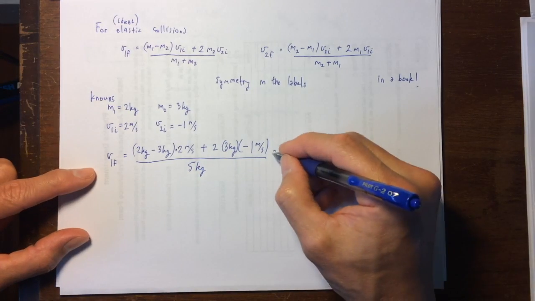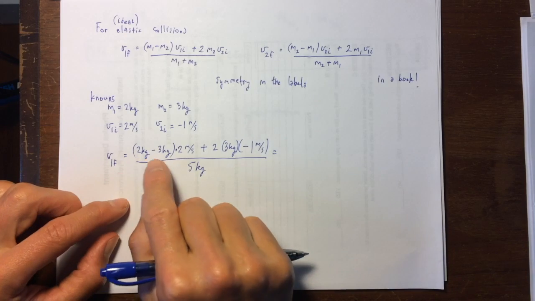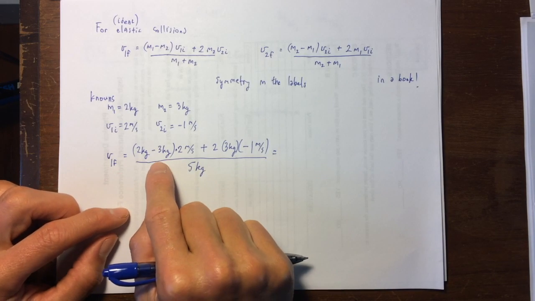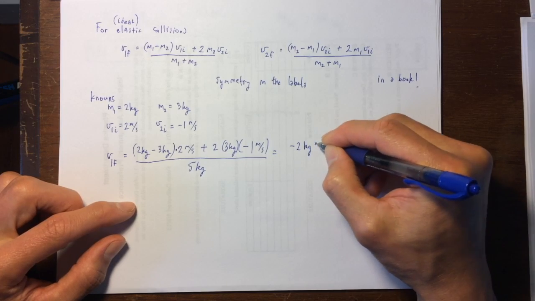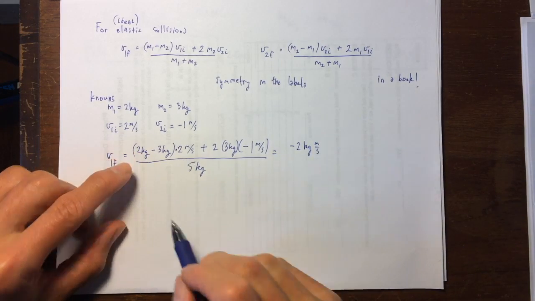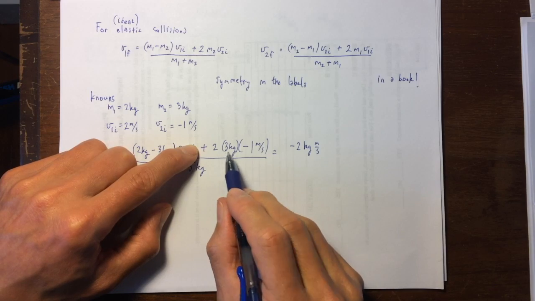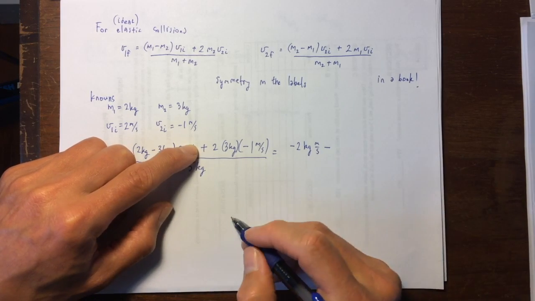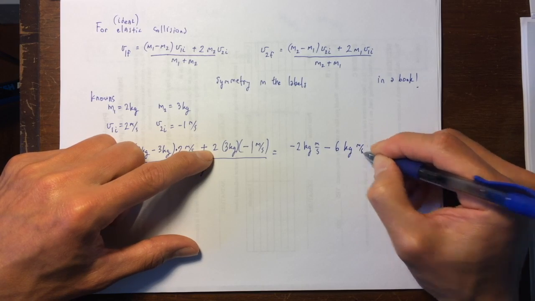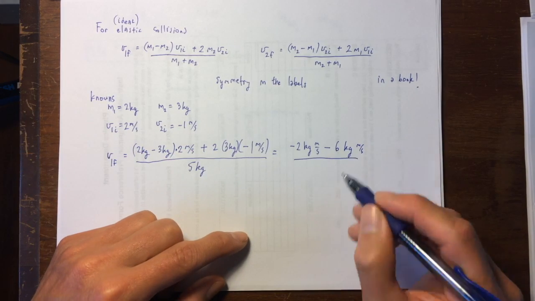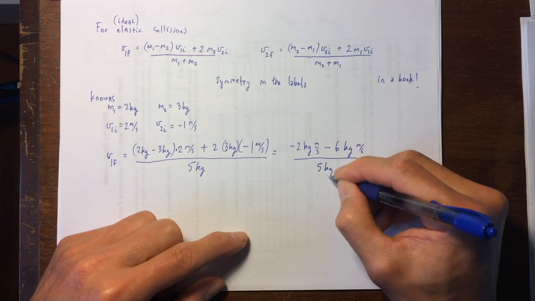So just a little bit of math. 2 minus 3 is minus 1. Minus 1 times 2 is minus 2 kilograms meters per second. That's that part. Plus 2 times 3 times minus 1 is minus 6 kilograms meters per second. And then I divide by 5 kilograms.